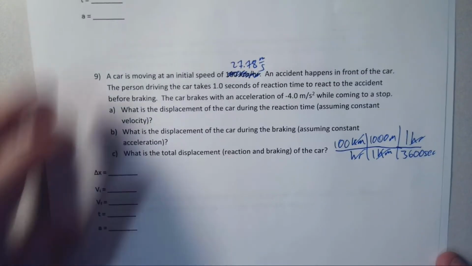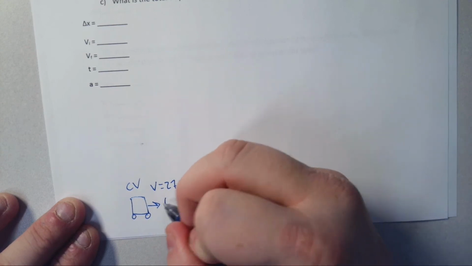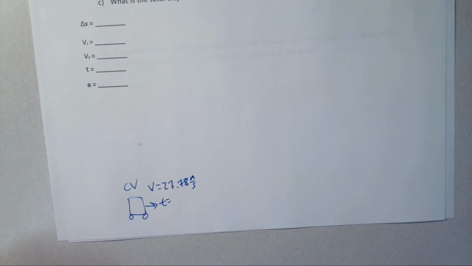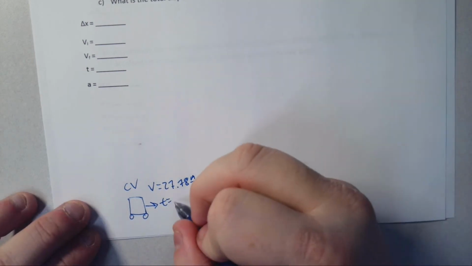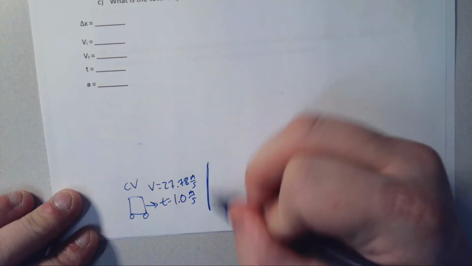So we're looking back down at our picture here. The velocity of this car is 27.78 meters per second. And you're not even braking, you're just in the moment, before you even touch that brake, you're still going that velocity for 1 second. So that's basically the first part of the problem.